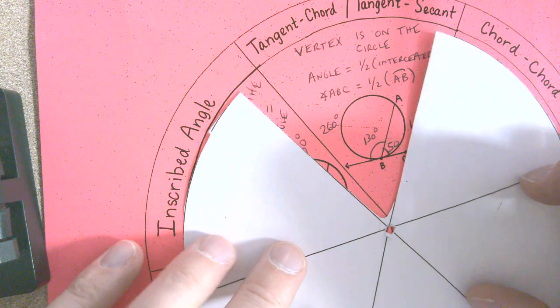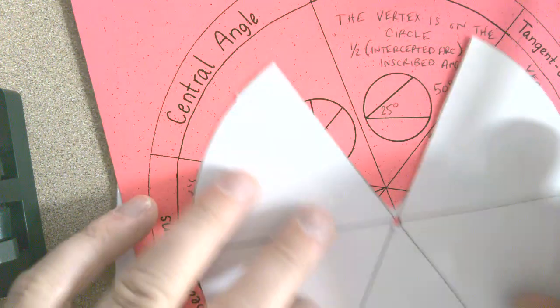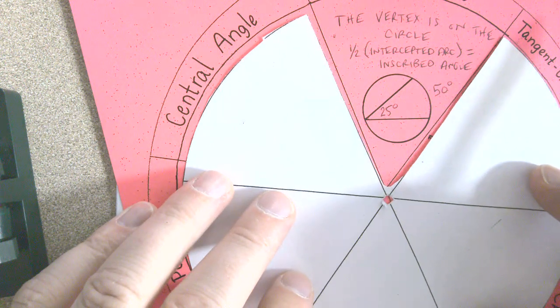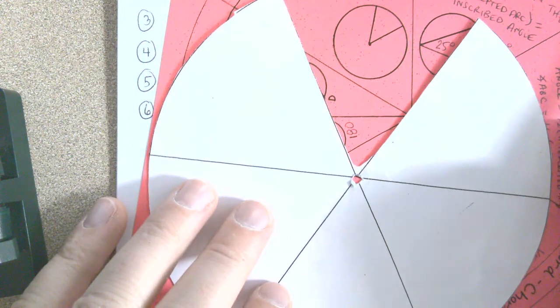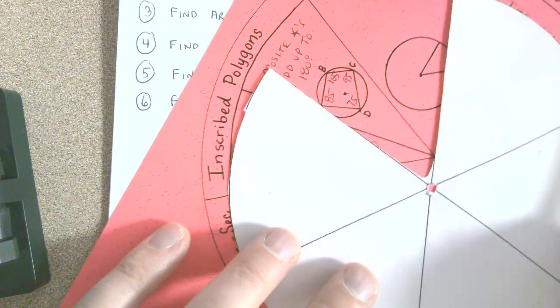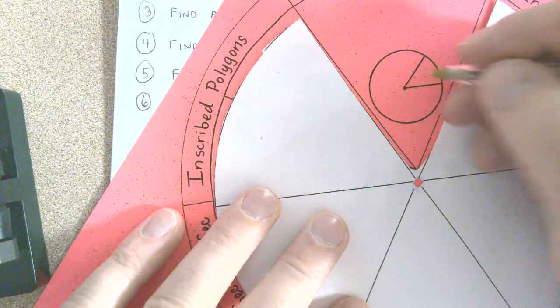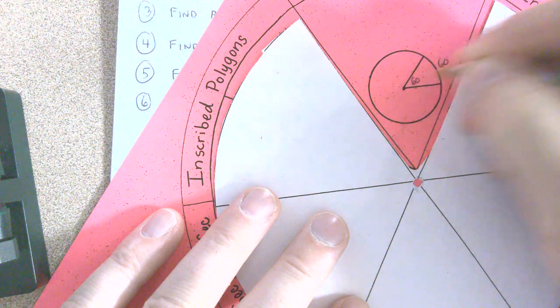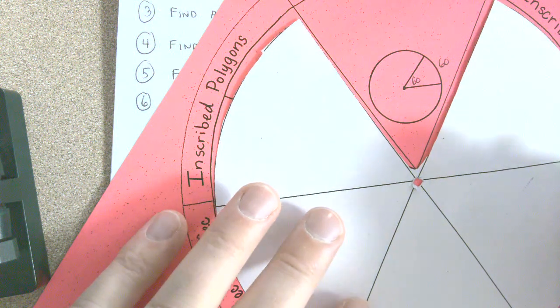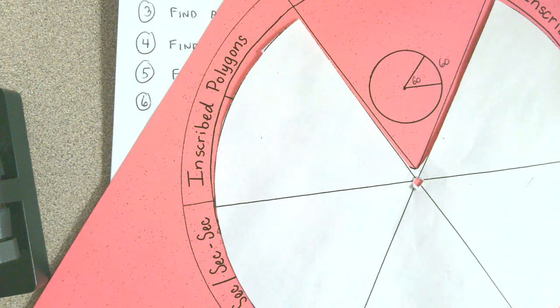And it is the same rule as our inscribed angle, which the vertex is on the circle. So it's just half. And then our last one, the central angle. Remember we talked about on the central angle, they're the same. So if the central arc is 60, then the central angle is 60. Okay, so central angle vertex is at the center of the circle.